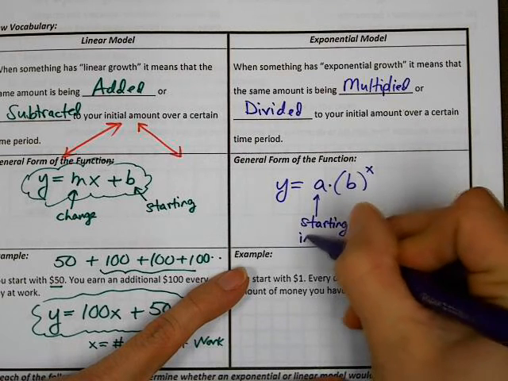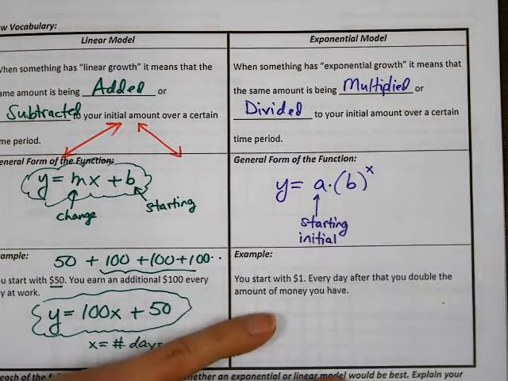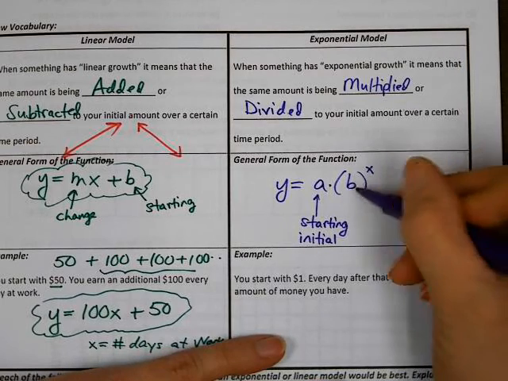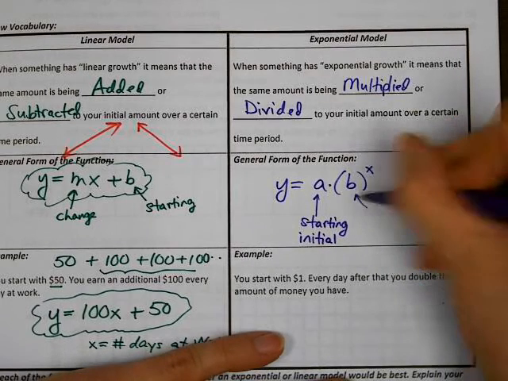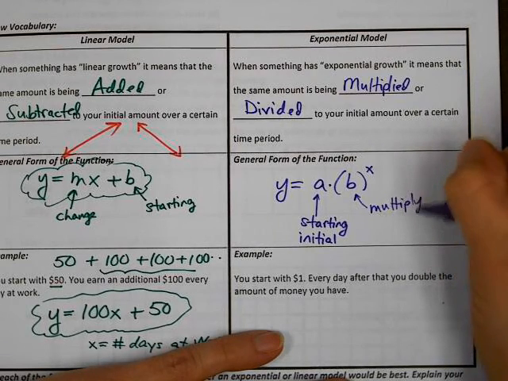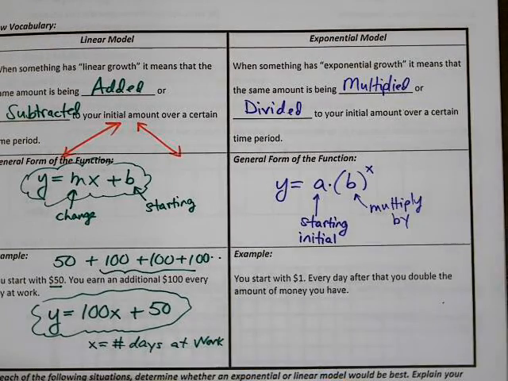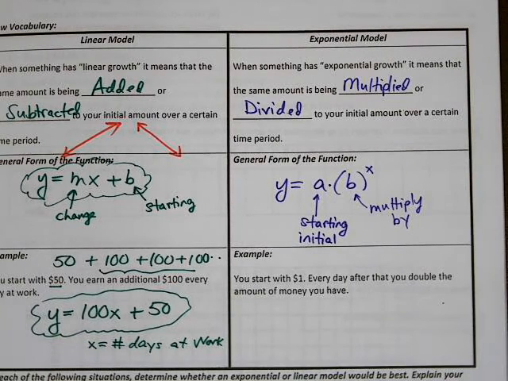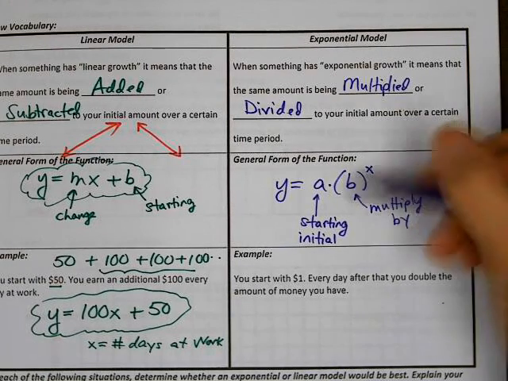Then we multiply by b. This is the thing that you multiply by. And if I divide by 2, that's like multiplying by a half, so we're always going to say multiply.